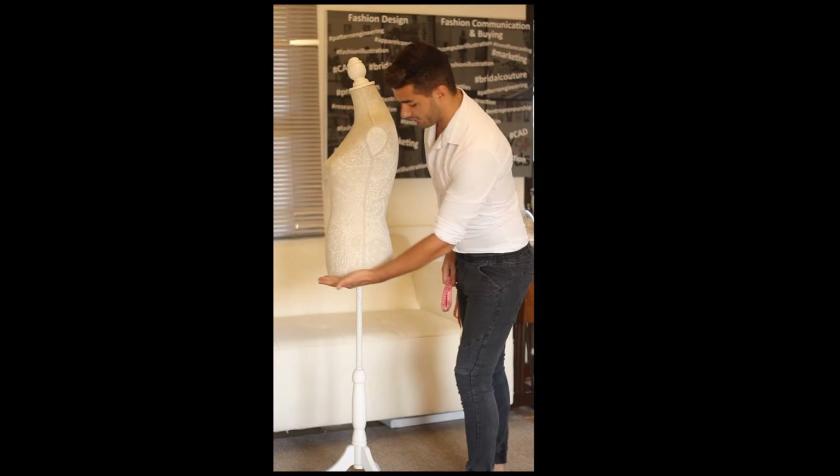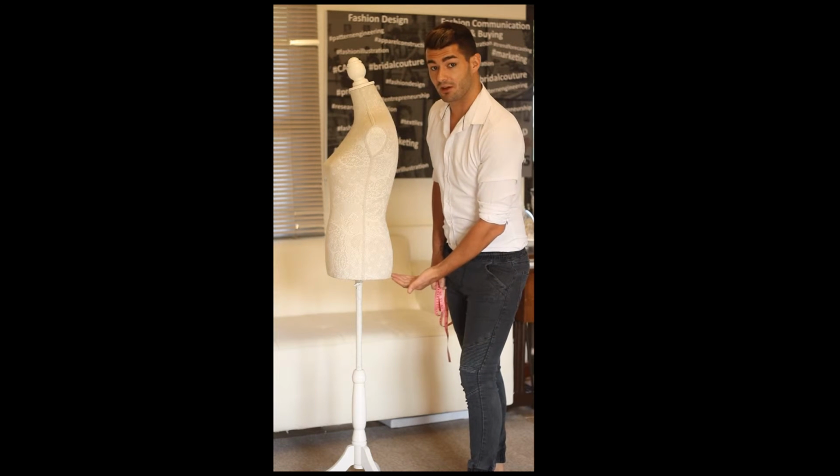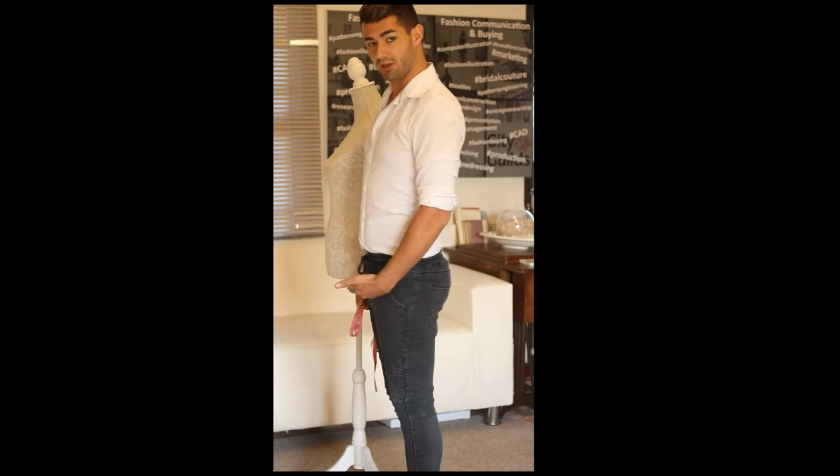The last measurement will be your hip line, and your hip line will be over the widest part of your hip curve here. My hip line will be over the widest part of my hip there.